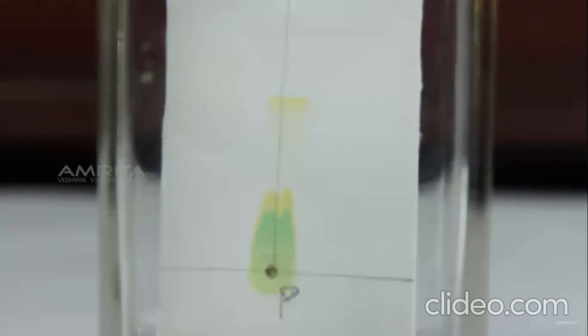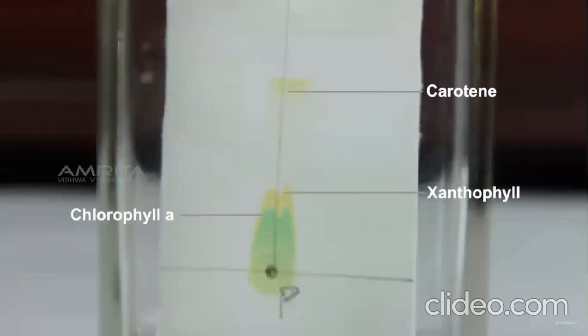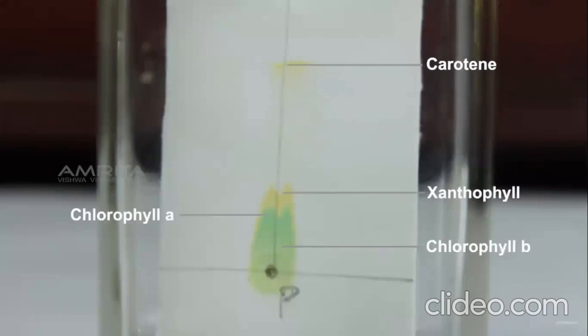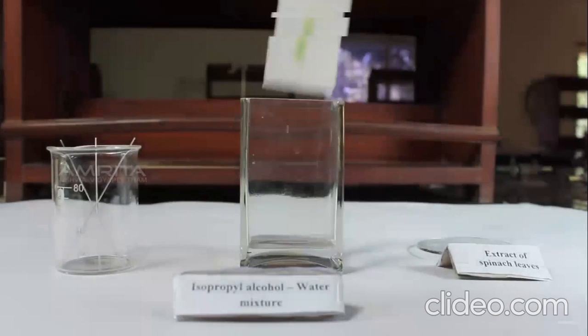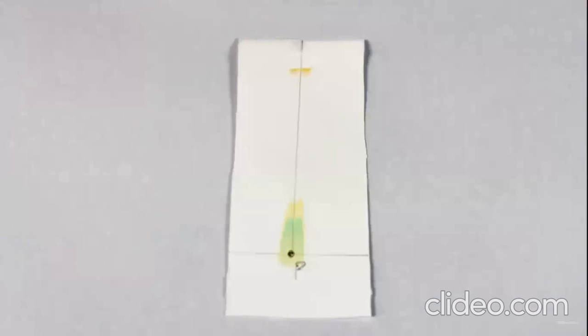As the solvent has risen, you will notice different spots of the separating pigments on the basis of solubility, such as carotene, xanthophyll, chlorophyll A, and chlorophyll B of the spinach leaf extract. You can check the filter paper. Carotene covered more distance. Now take the filter paper out of the chamber and mark the distance that the solvent has risen on the paper. This is called the solvent front.